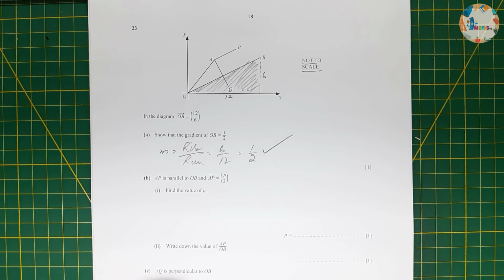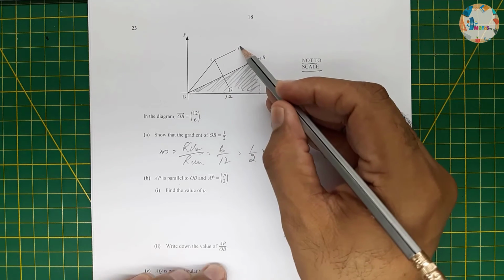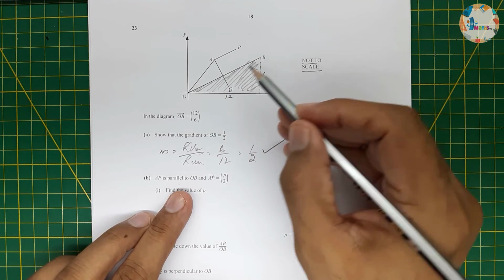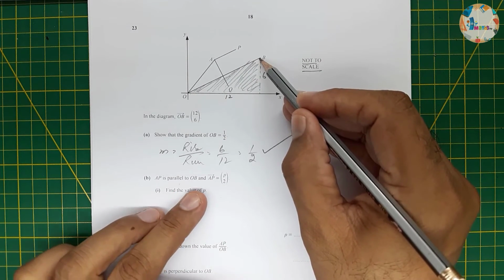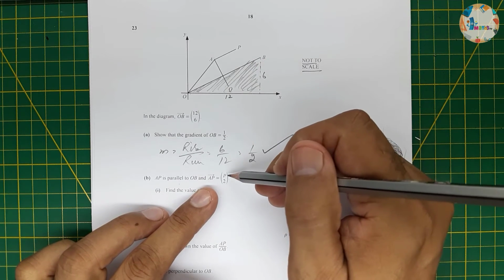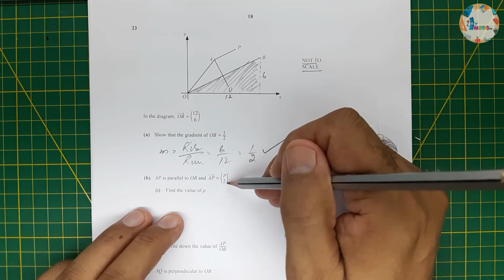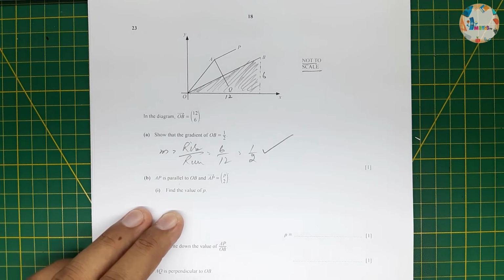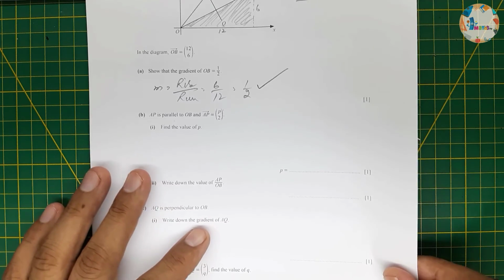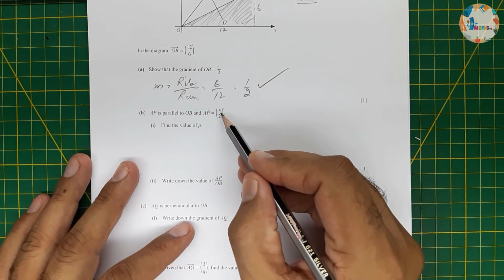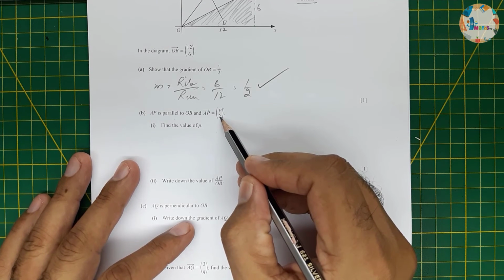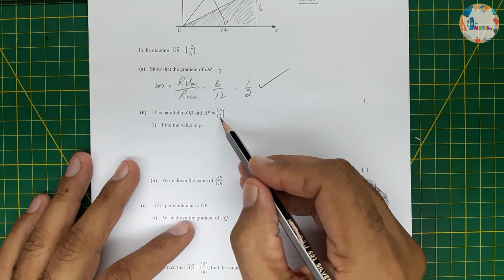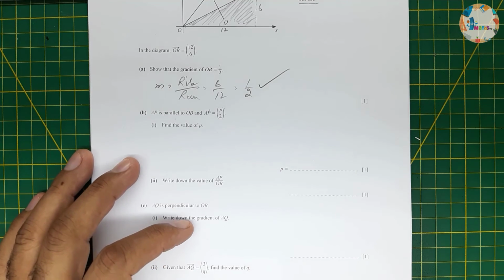Then AP is parallel to OB. OB is this one, and AP is equal to P over P, and we have to find the value of P. So basically this is changing to 2.